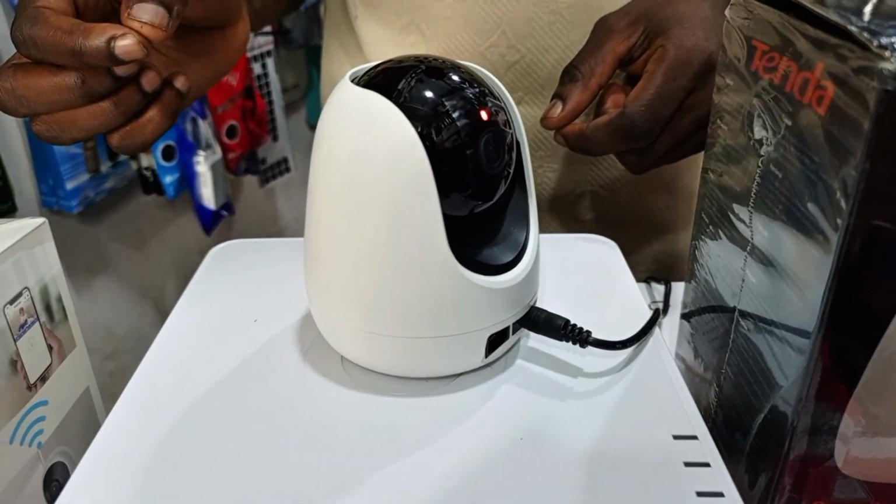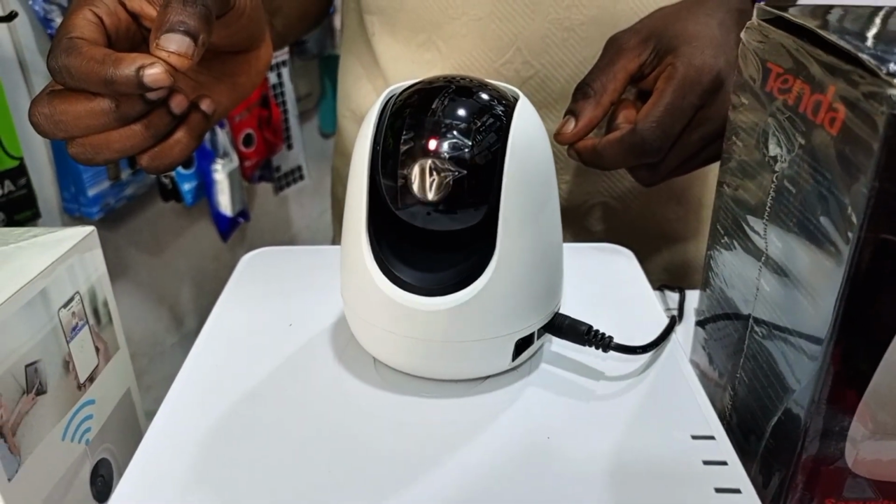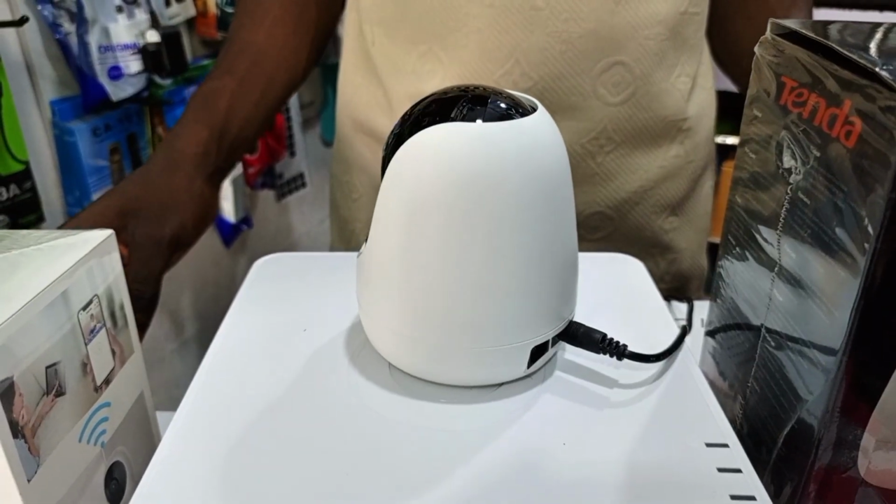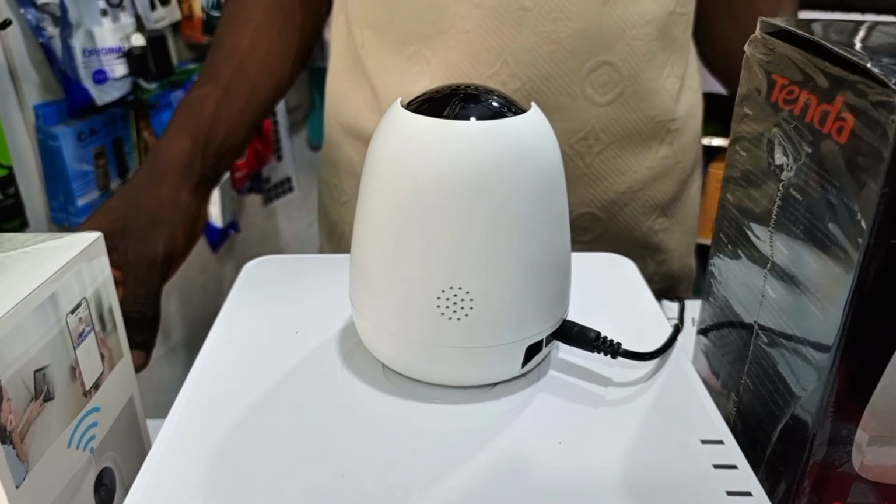System is starting up. Please use CCTV app to configure the device. Waiting for connection.